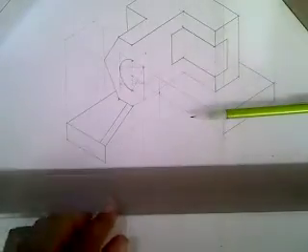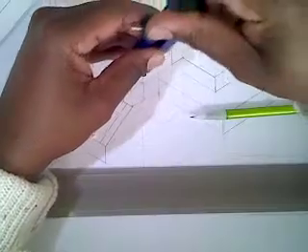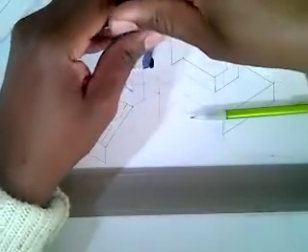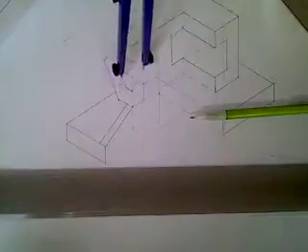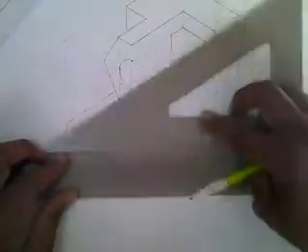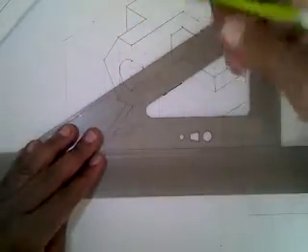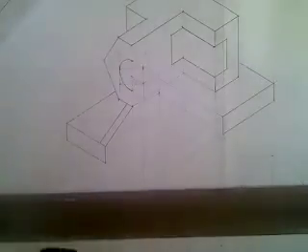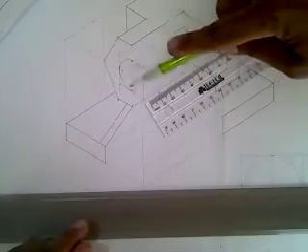I've made this arc from here, so I must move isometrically. Draw a very faint line here, because I'm manipulating the system. Backwards it goes the length of 30 millimeters.